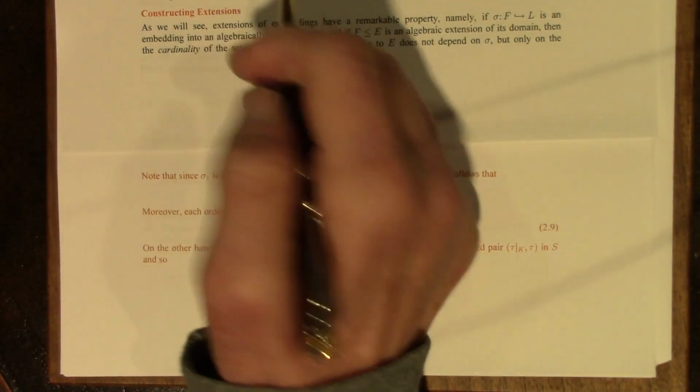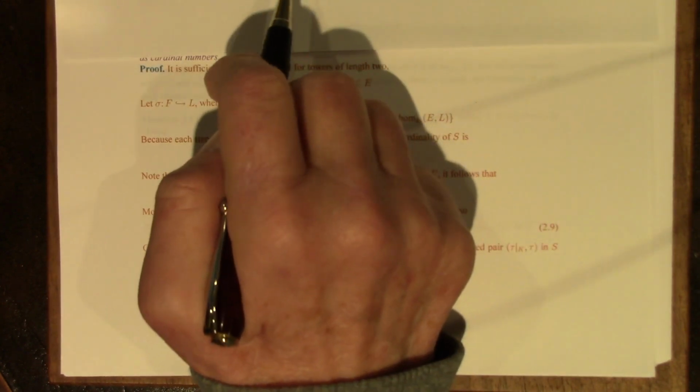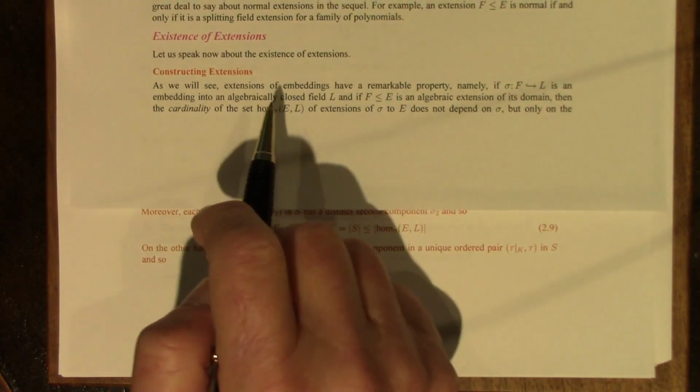So, as we will see, extensions of embeddings have a remarkable property.